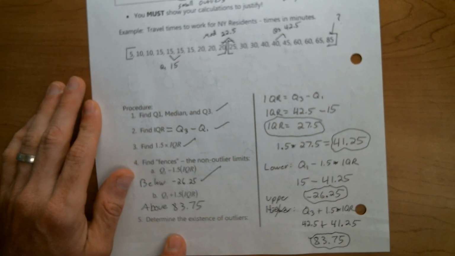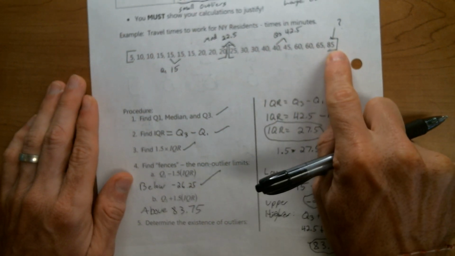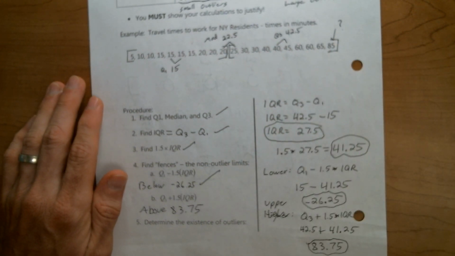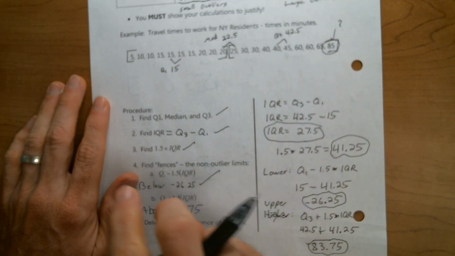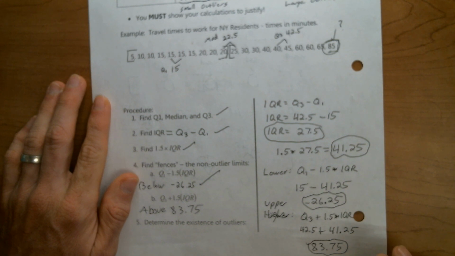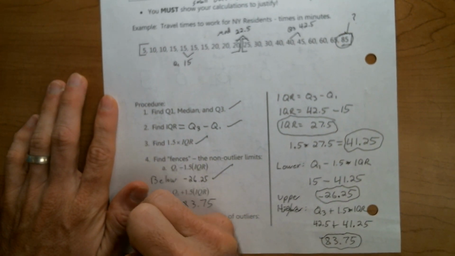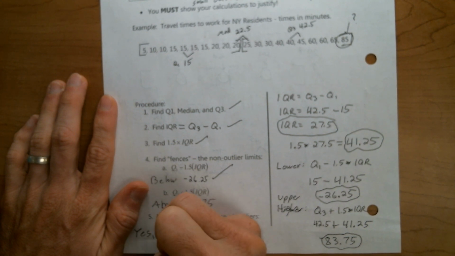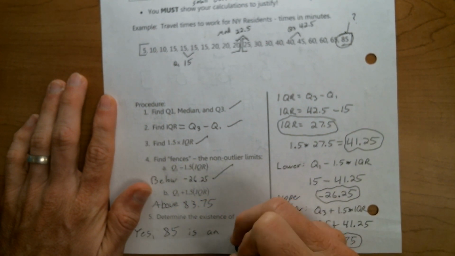So determine the existence of an outlier. If we look at our data, we only have one observation that's above 83.75. We have no observations below negative 26.25. So our conclusion is yes, 85 is an outlier.